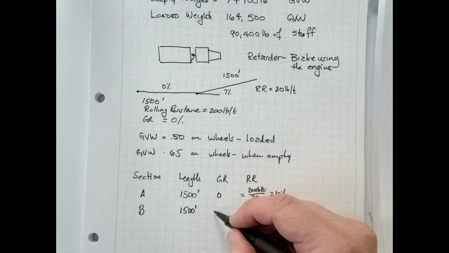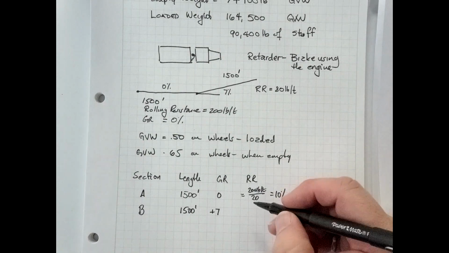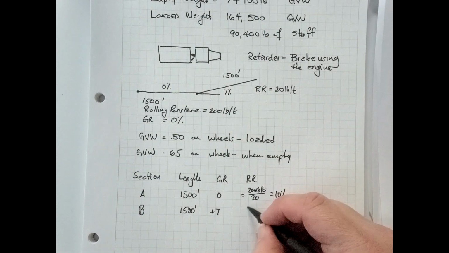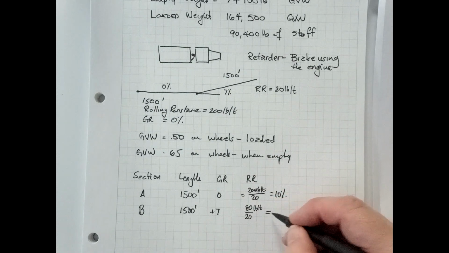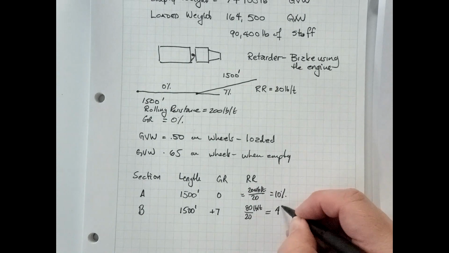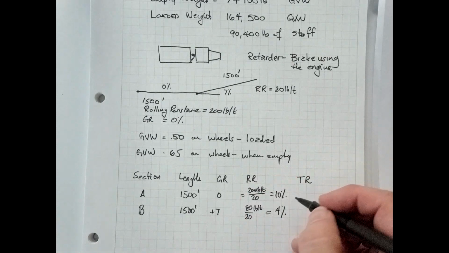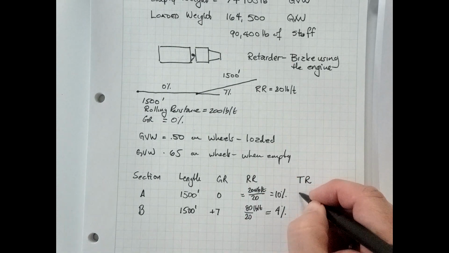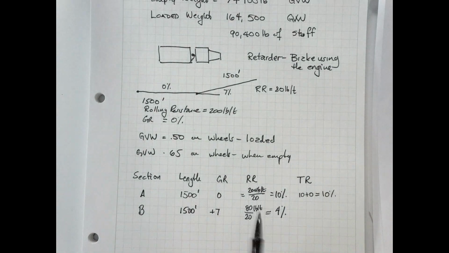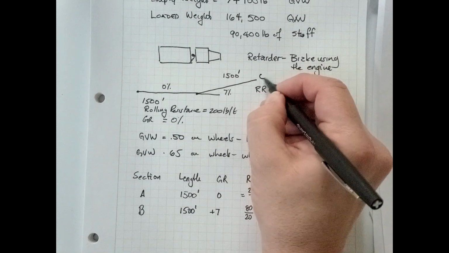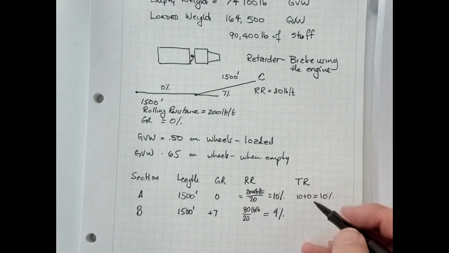And in section B, its length is 1,500 feet. Its grade resistance is plus 7. We're going uphill. Its rolling resistance is 80 pounds per ton, divided by 20 to convert it to a grade, and so its rolling resistance is 4%. So the total resistance going from A to B is equal to 10 plus 0, which is 10%. And the total resistance from B to where we're done, I guess it would be C, right? B to C, total resistance is plus 7 plus 4.